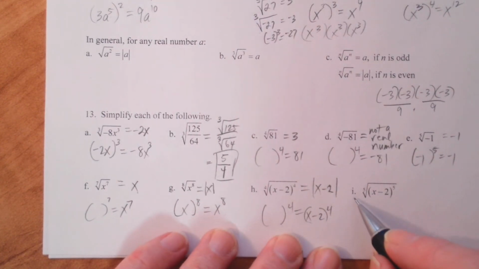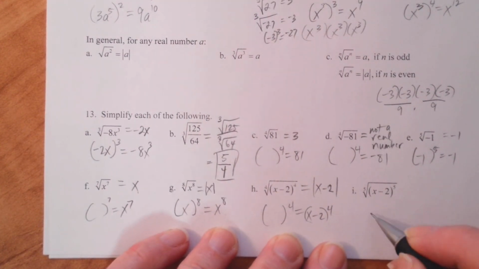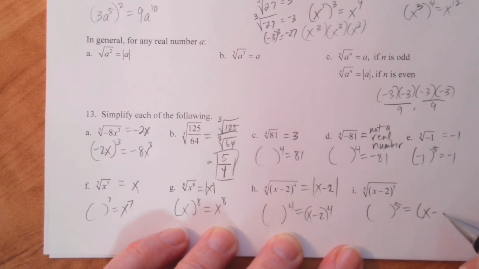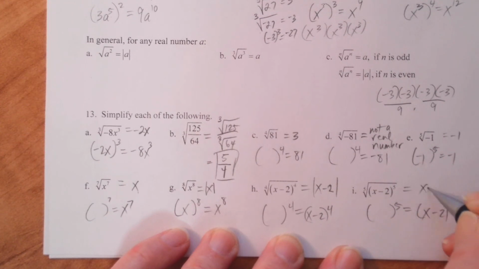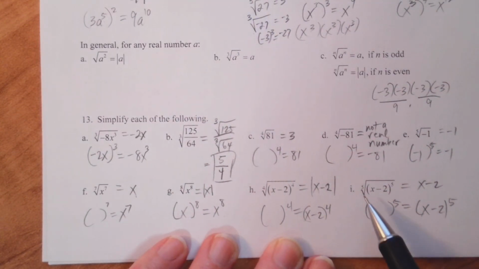Last one, we've got the fifth root of x minus 2 to the fifth power. So we're looking for something to the fifth power, since we're dealing with the fifth root, that's equal to x minus 2 to the fifth power. Well, that's just x minus 2. Do I need absolute value? No, because this is an odd root, not an even root.